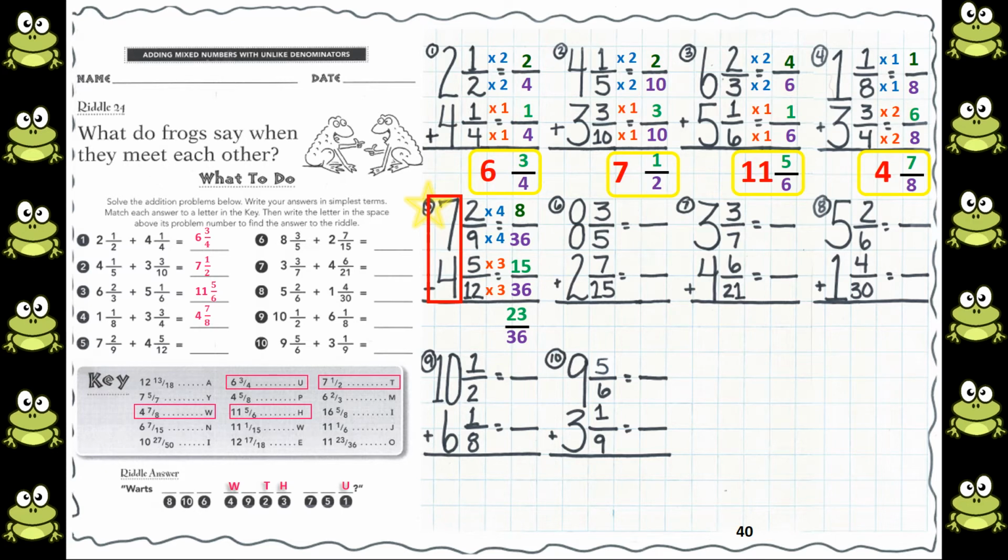Now I'm going to add 7 plus 4, and I get 11. 11 and 23/36 is my answer. This goes with the letter O. So for problem number 5, I'm going to write the letter O.